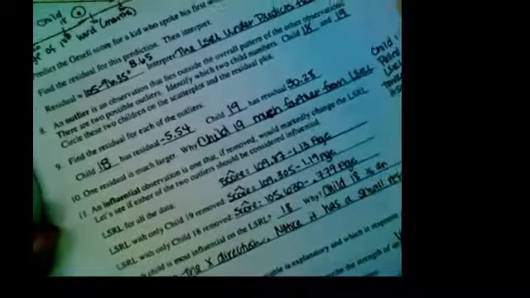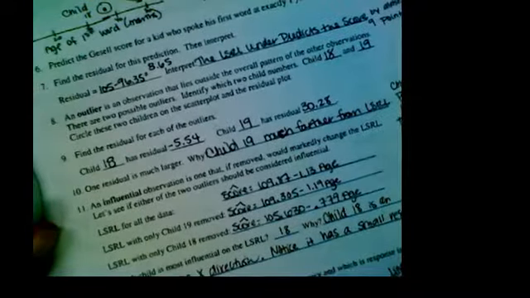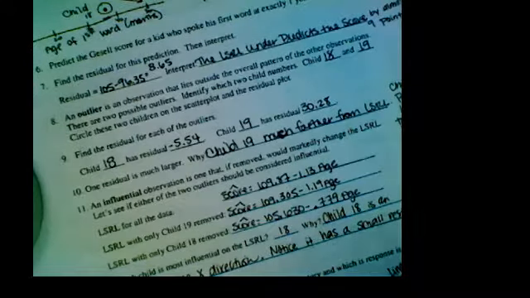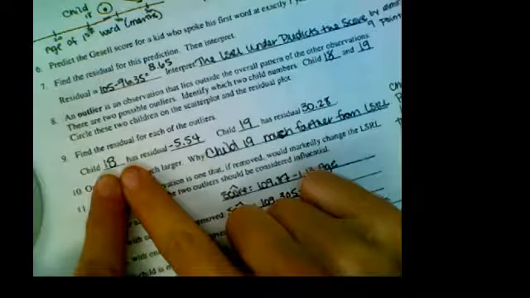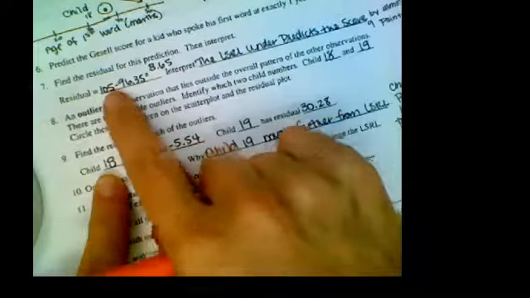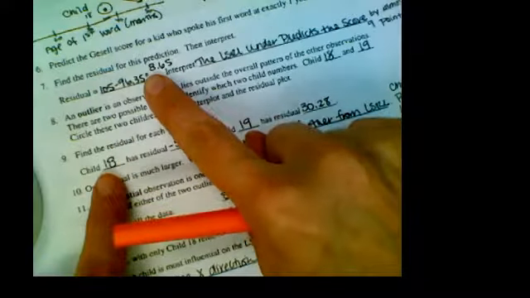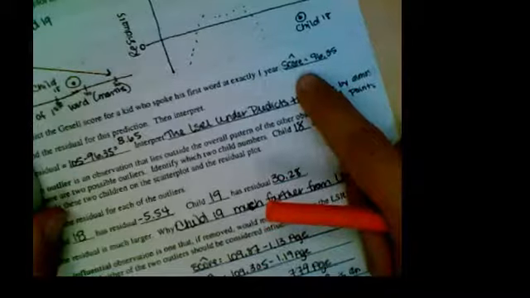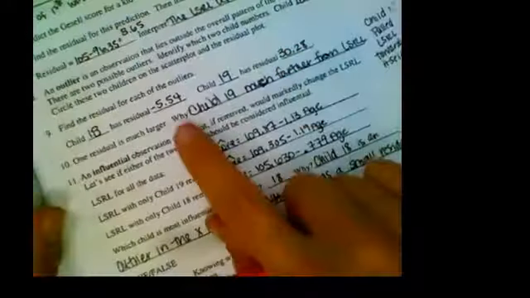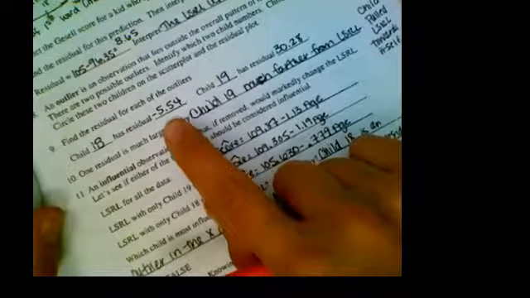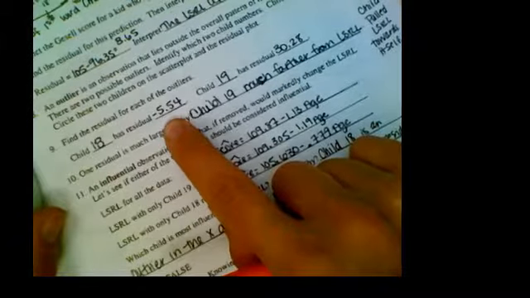So we went and found the residual for each outlier. Now go find child 18 and do this process again. You're going to take their observed value minus the predicted value. Remember, the predicted value is the one that you actually have to plug into the equation for. If you do it correctly, 18 should give you a residual of negative 5.54.